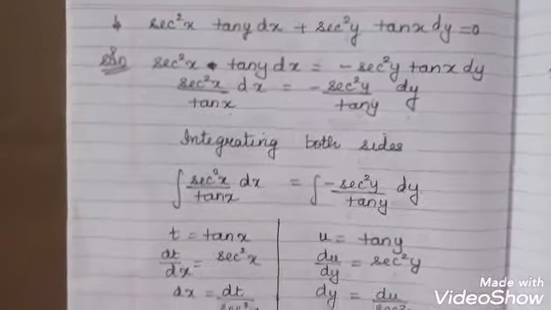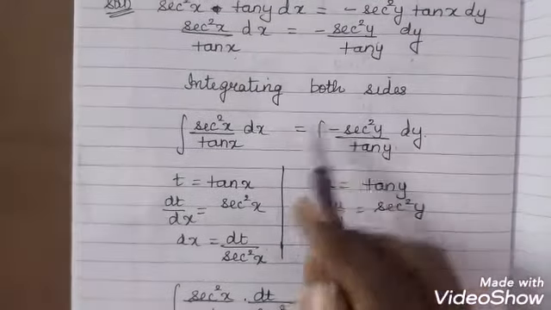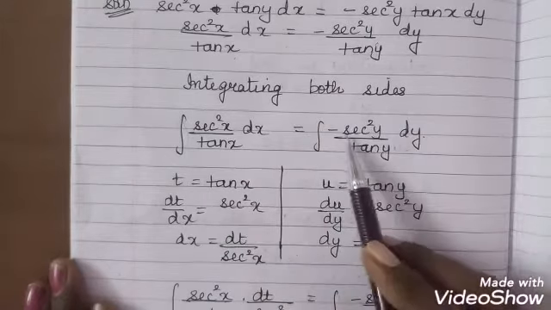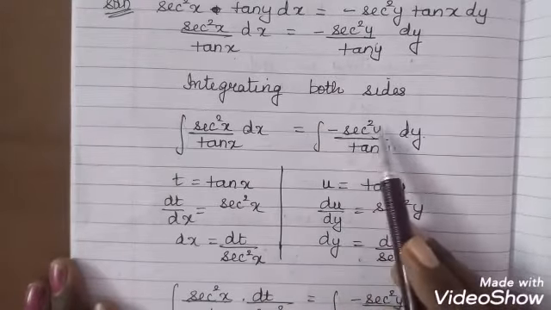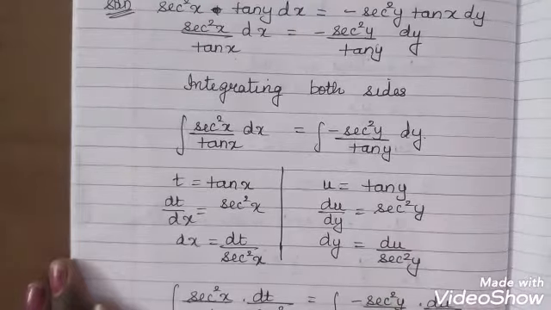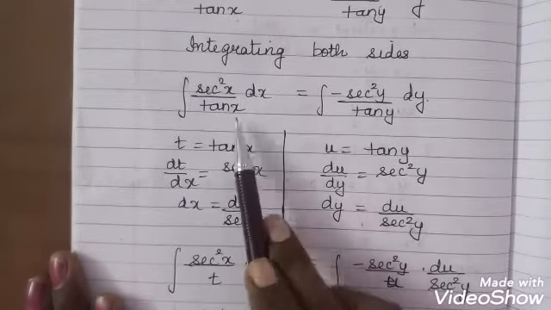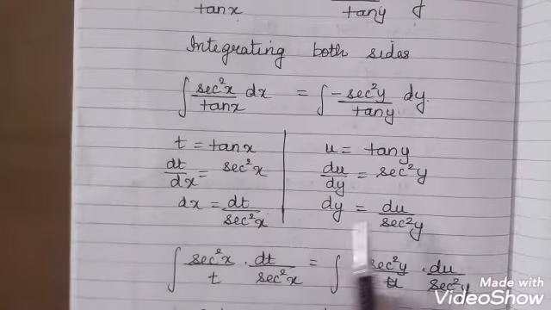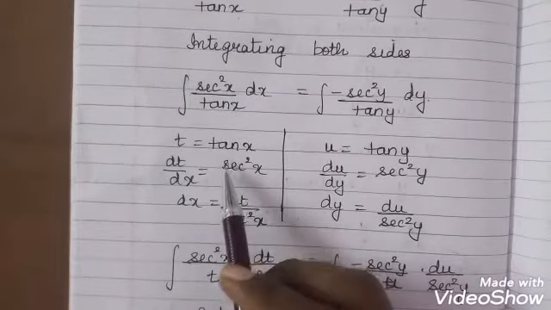Now the second step is what? Integrate it here. So integrating both sides, what will I get? Integral of secant squared x by tan x dx, which is equal to integral of minus secant squared y by tan y dy. This is what you have here. Okay. Now we'll see how we can integrate it.